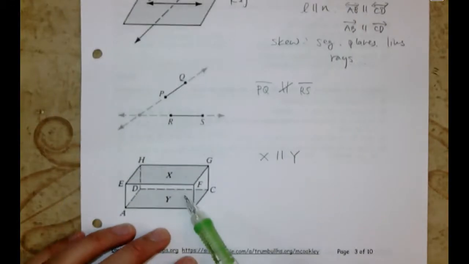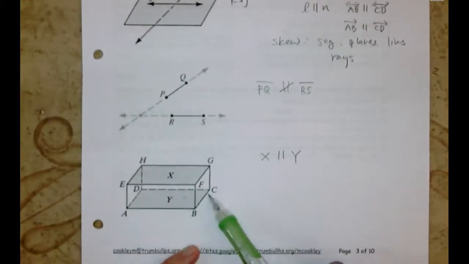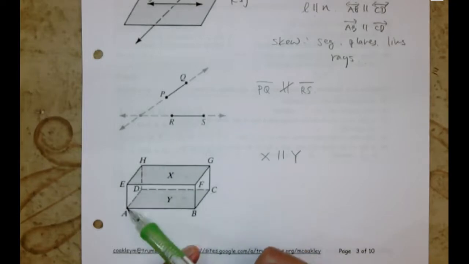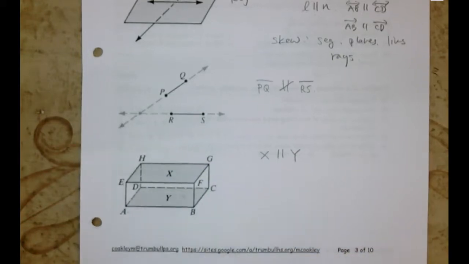Likewise, plane FGCB is parallel to plane EHDA. Plane EFBA is parallel to plane HGCD. You see that, right?